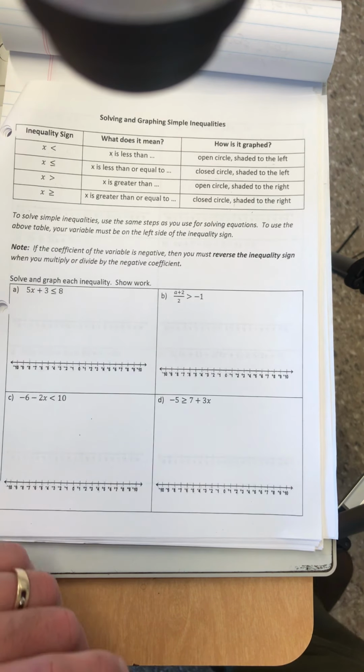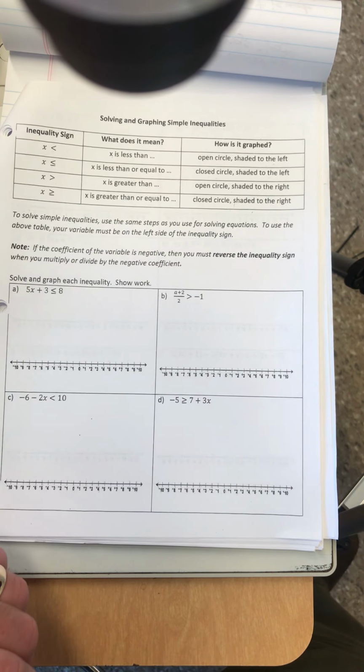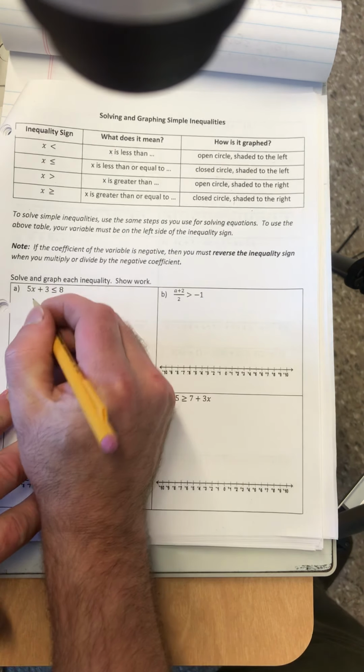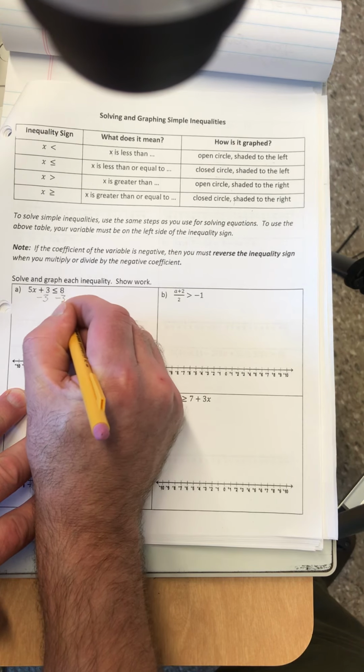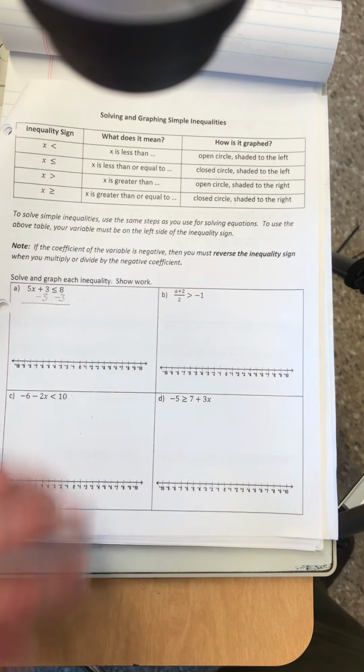Okay? So, if this had been an equal sign, what would be my first step? What would I have done on the homework assignment from Tuesday? -3. Okay, so I'm going to do the same thing. I'm going to subtract 3. Okay, am I multiplying or dividing?